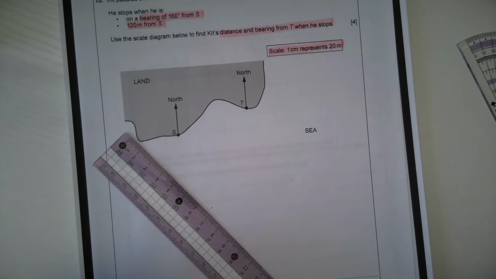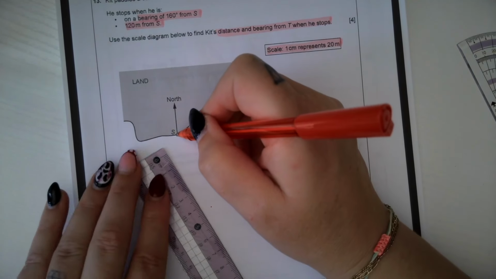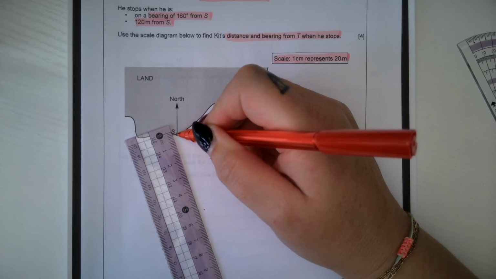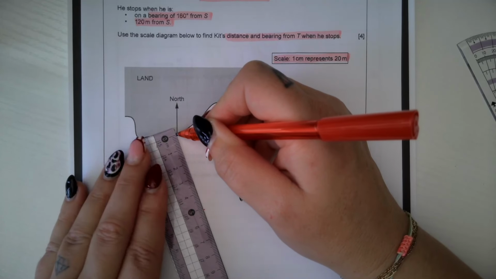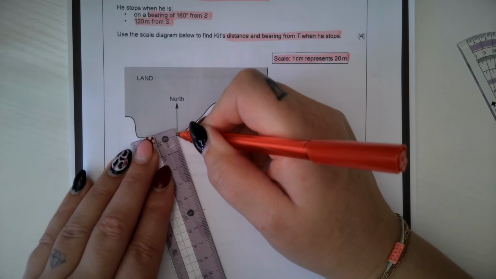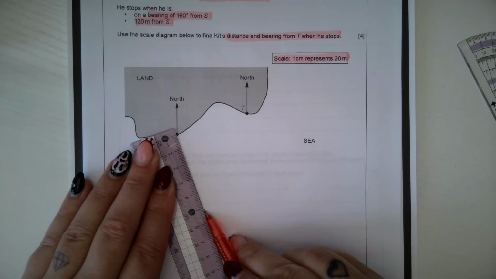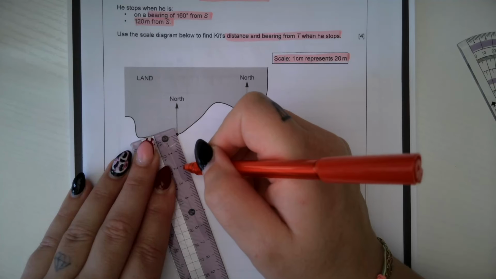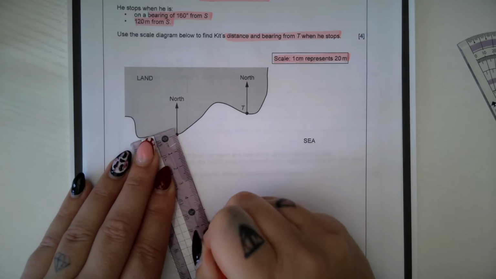So I'm going to go back to here, and I'm going to use my ruler this time, guys, okay? So I'm going to put my 0 of my ruler on S, and I'm going to align my ruler with the dot that I placed for my 160 degree bearing. So we want it to be on that bearing and this distance, okay? So I'm using my pen on the dot there, because then I can align my 0 with my pen and then keep it there while I'm moving to align with this dot that I placed for the 160 degrees. Now we worked it out to be 6 centimetres, so from 0, 1, 2, 3, 4, 5, 6. So this is where T is when he stops.